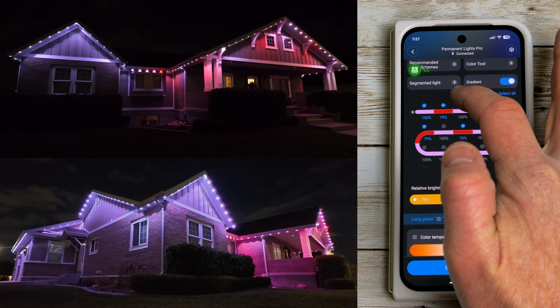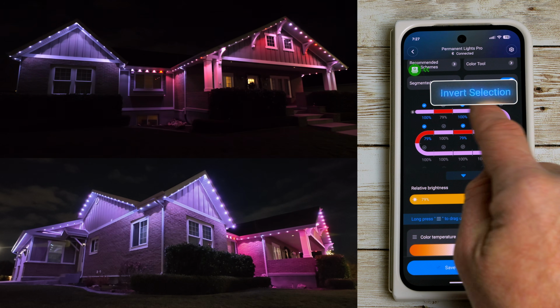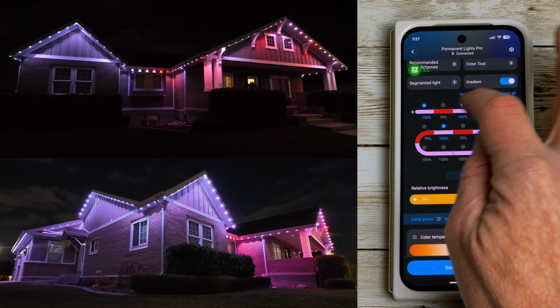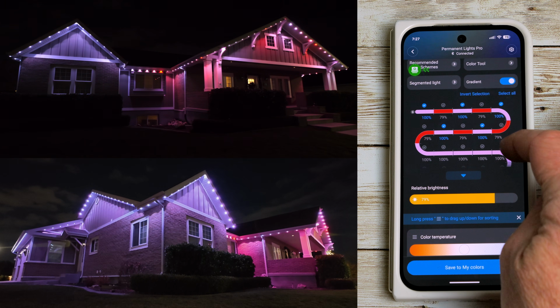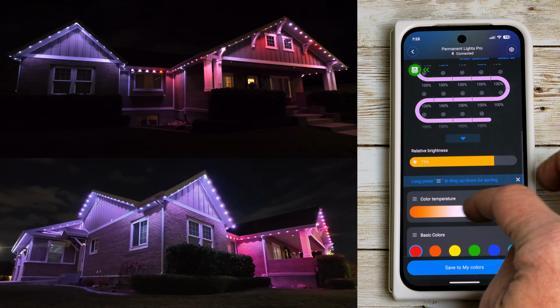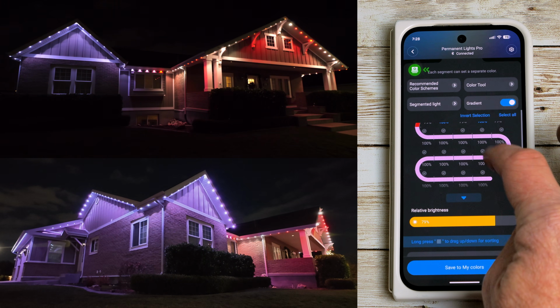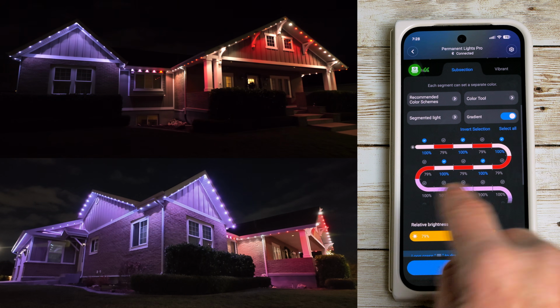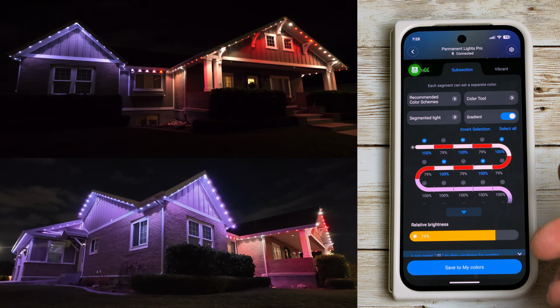So those are going to be red. And then we can go through and, oh, there was even an invert selection. That's really nice. So if you choose some and you want to invert it, you can push that button, it will do it. So here we can choose white on these ones. And then there you can see that we now have kind of a candy cane on some of the ones that we have selected. So very quickly, I've adjusted the color of lights.